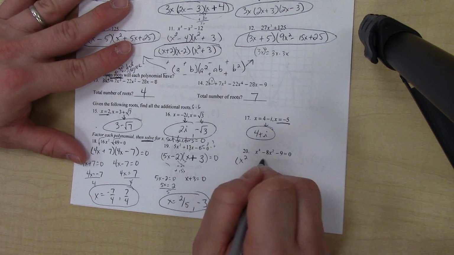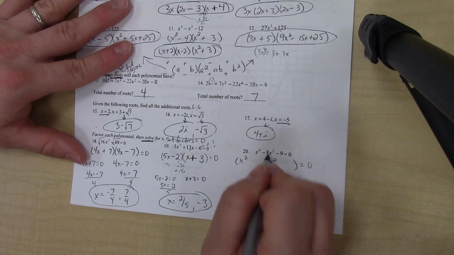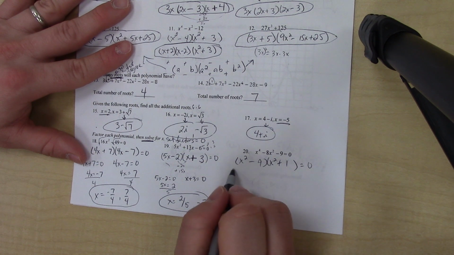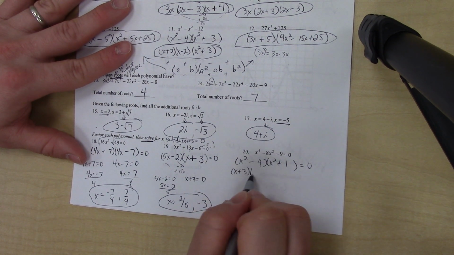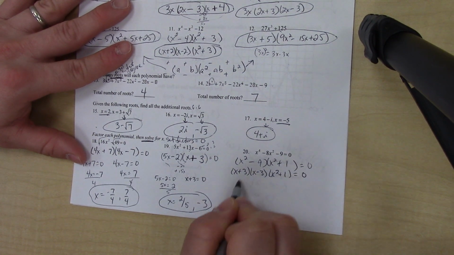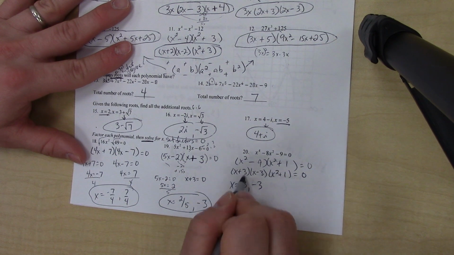This is again x to the fourth, similar to earlier. I've got the factors of 9 that give me 8, obviously 9 and 1, minus plus. This I can take further to x plus 3, x minus 3, and x squared plus 1. Set each one of those equal to 0. I get 3 and -3. Opposite. This would be -3.